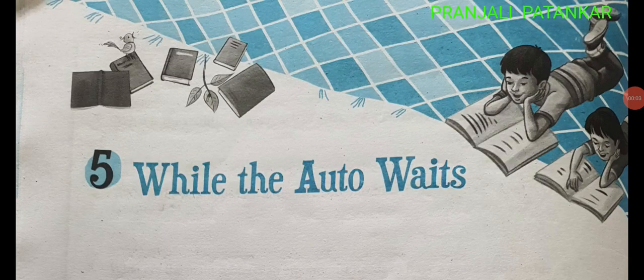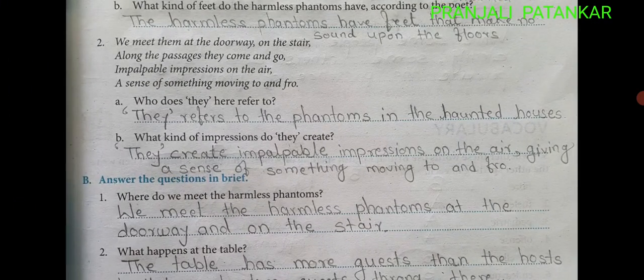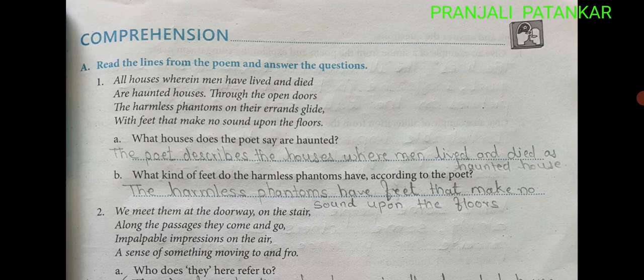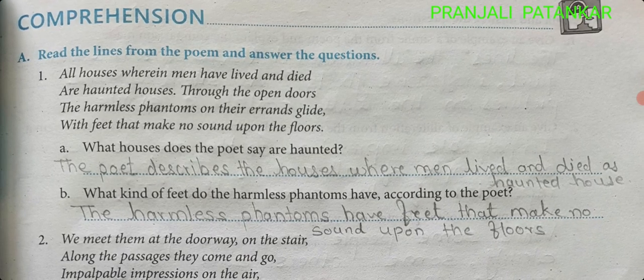Today we are going to complete exercises from the workbook, chapter number 5, while the auto waits. So in comprehension, read the lines from the poem and answer the questions. आपको वर्कबुक में एक पोएम दी है और उसके बाद ये क्वेश्चंस दिए हैं. So let's see. All houses wherein men have lived and died are haunted houses. Through the open doors, the harmless phantoms on their errands glide, with feet that make no sound upon the floors.